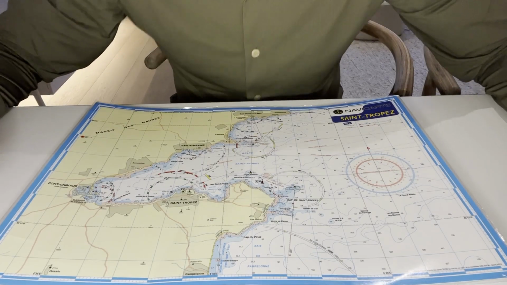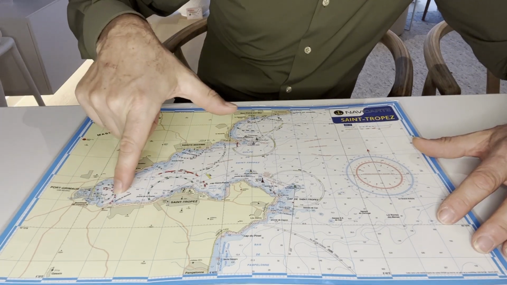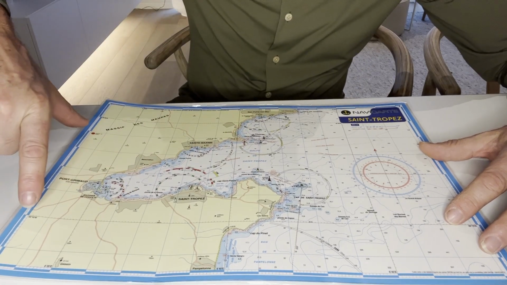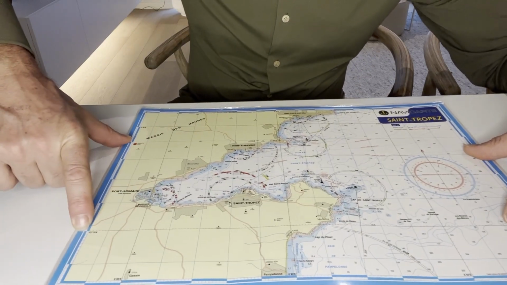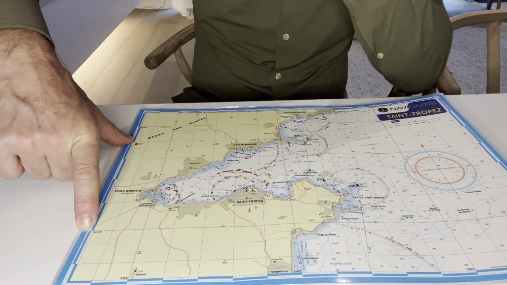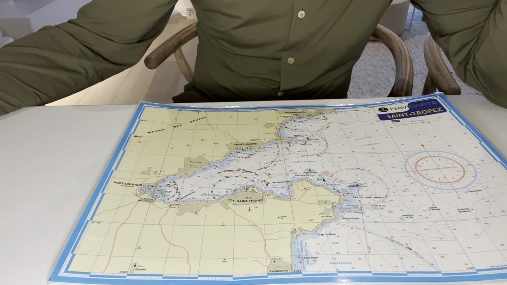So if I want to measure the distance that I'm going to travel on a chart, for example from A to B, I take this distance and I measure it over on the vertical lines. I count the minutes: 1, 2, 3, 4, maybe 4.2, 4.3 minutes. And that's it, which is 4.3 nautical miles.